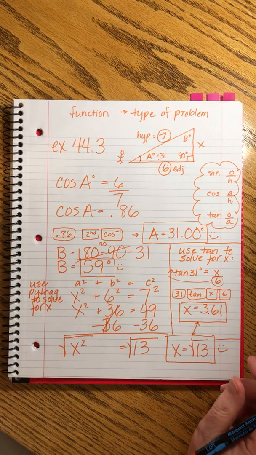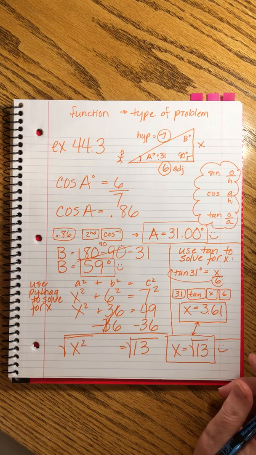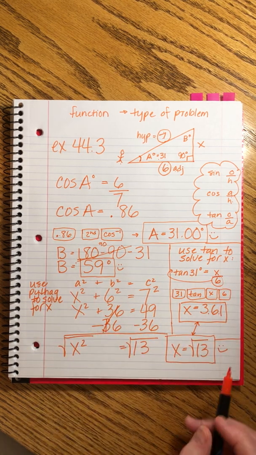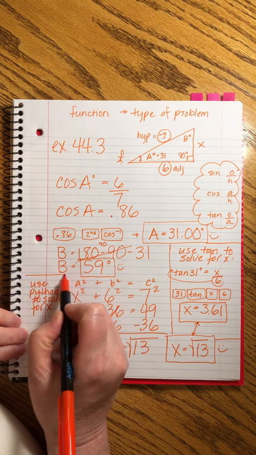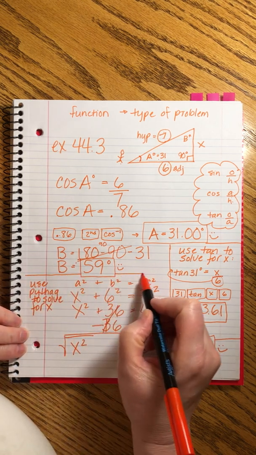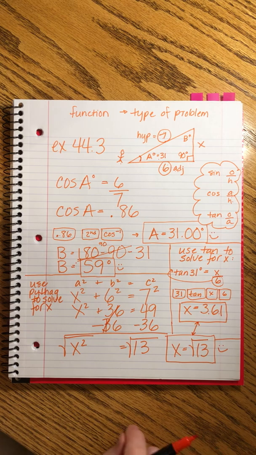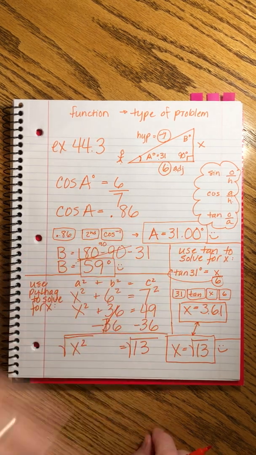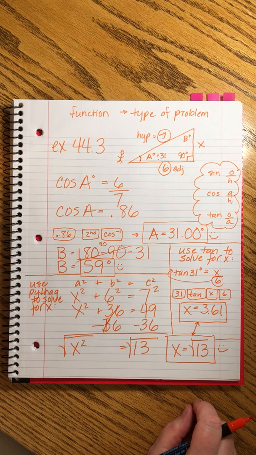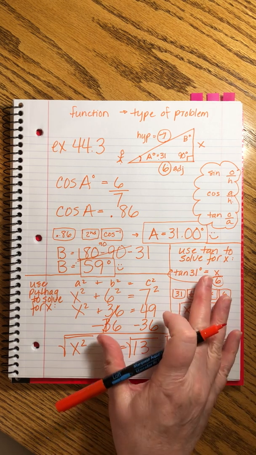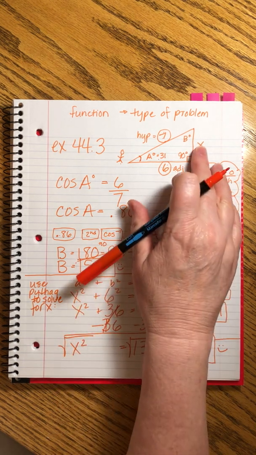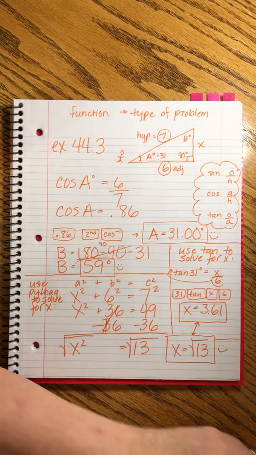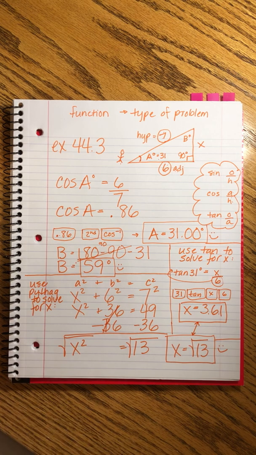But if it makes a difference to you which form your answer is in, then that might help you decide which method to use. As far as I'm concerned, I am perfectly happy with either one. And it doesn't matter to me, just whichever one feels good in your brain. All right, so there's two ways to solve for that third side. All right, is there one more? No, there's not. Oh, we're done.